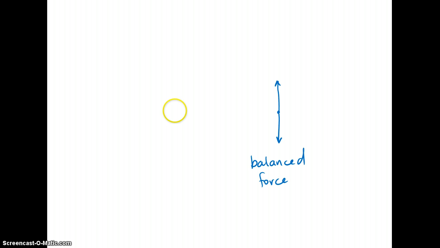For a free body diagram that experiences balanced forces with 4 people, you would have something that looks like this. All the lines are equal, they're opposite each other. Another example of balanced forces.